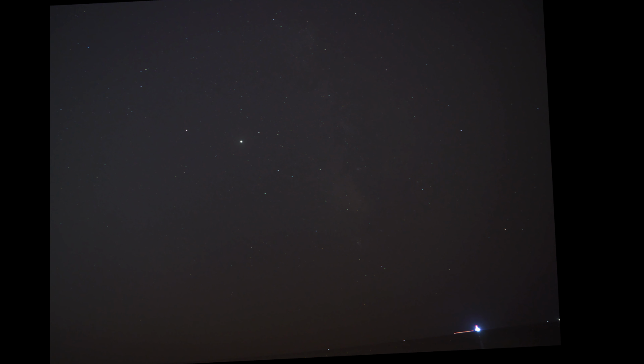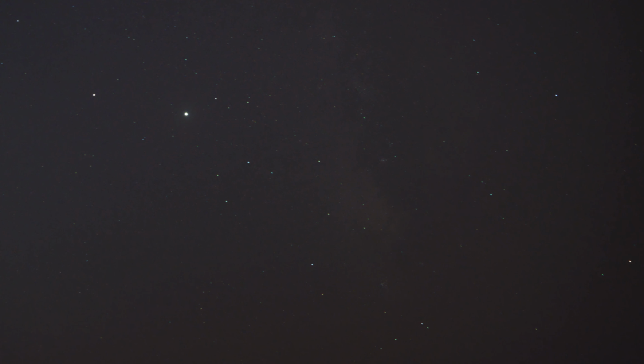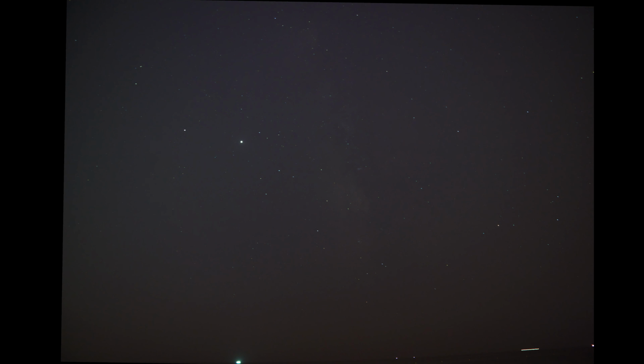Let's zoom into the center of the frame to take a closer look at what atmospheric effects look like. Even with a zoom in, the distortions at the corners dominate over atmospheric effects. Finally, let's zoom out and play it at a slower speed.